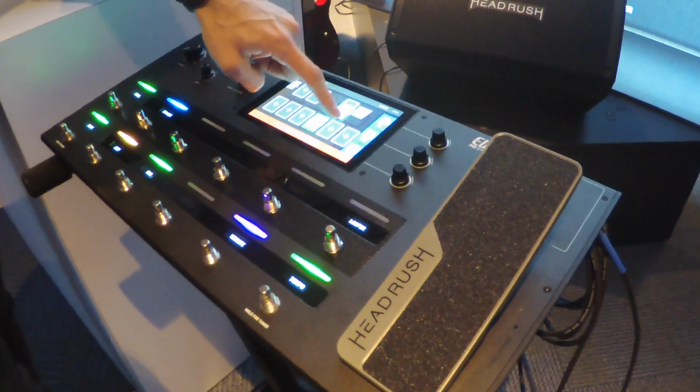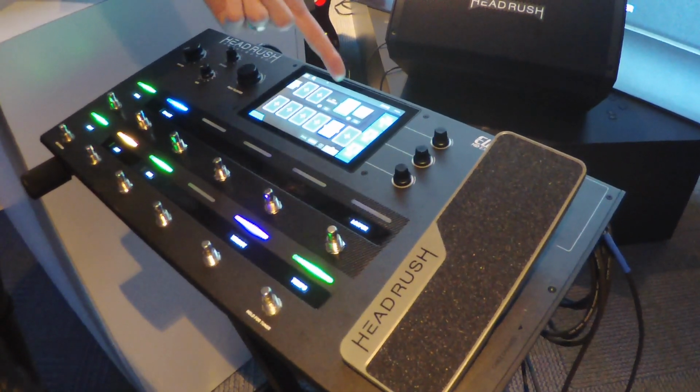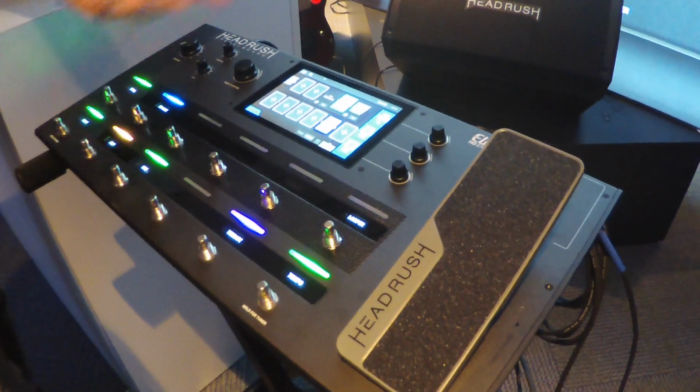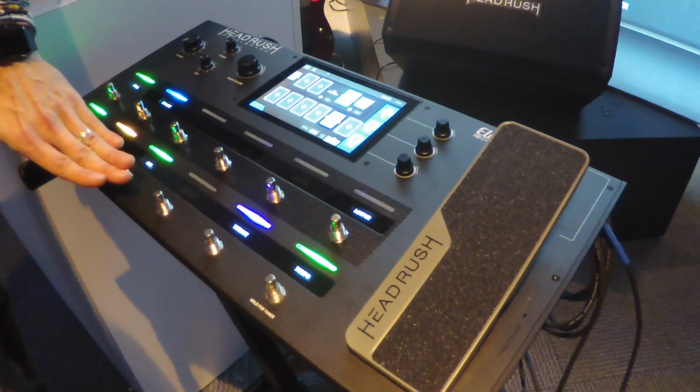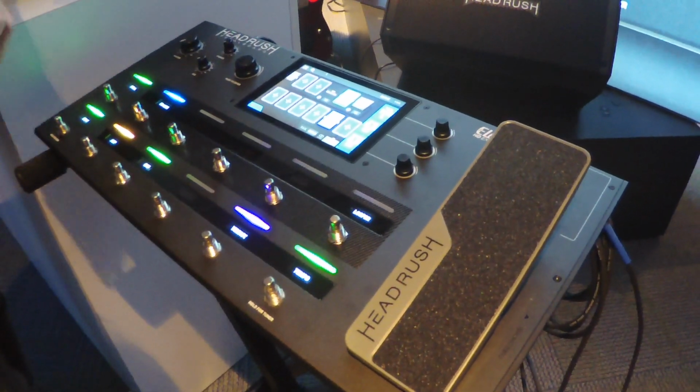You want to put it after the signal or into the effects loop. You can absolutely do that. And then you just assign this to a preset, or assign this to a switch, and you can just turn it on and off. So you still are controlling everything from the pedalboard, not having to tap dance between two different sources or more.